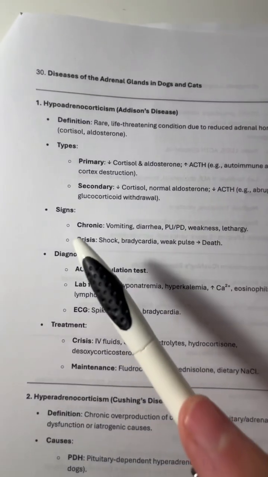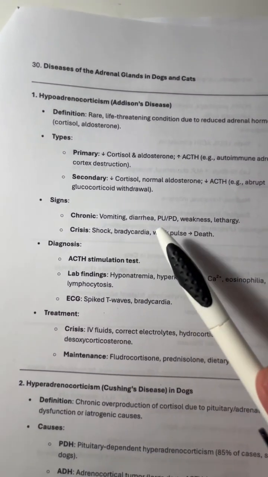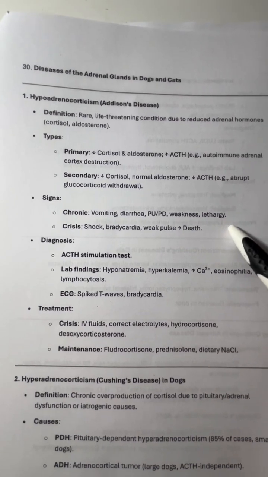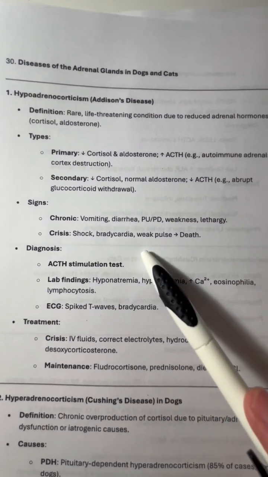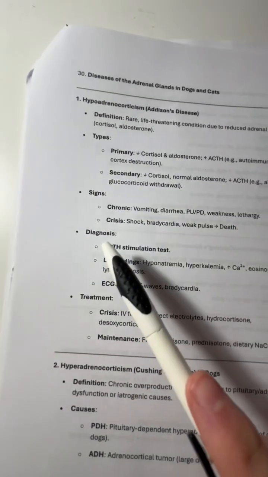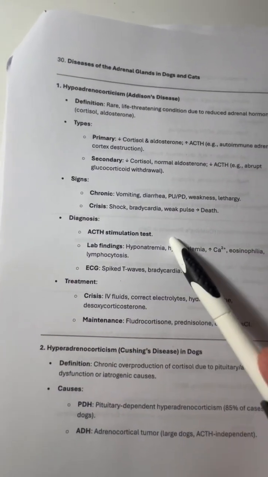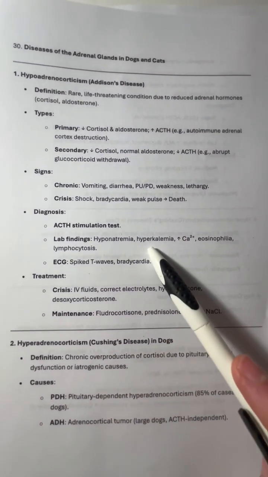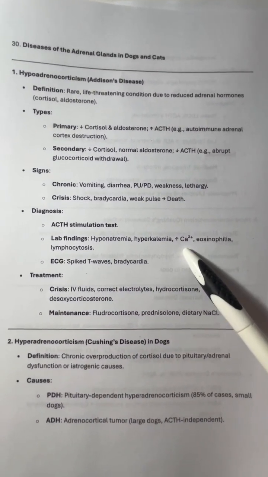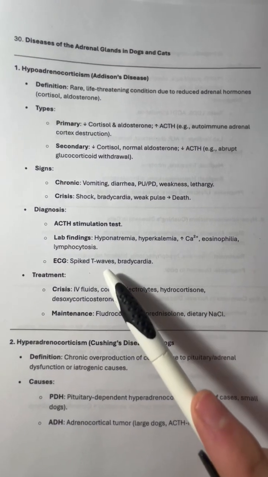The signs are chronic vomiting, diarrhea, polyuria, polydipsia, weakness, and lethargy. And in the case of Addison's crisis, we can see shock, bradycardia, weak pulse, and death. For the diagnosis, we can do an ACTH stimulation test, and in the lab findings, we will see hyponatremia and hyperkalemia, as well as increased calcium. And on the ECG, we can see spiked T waves and bradycardia.